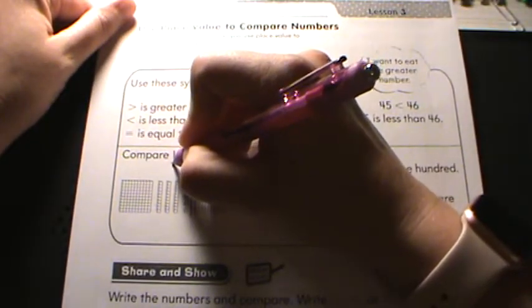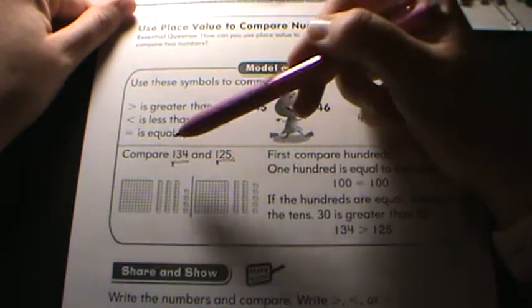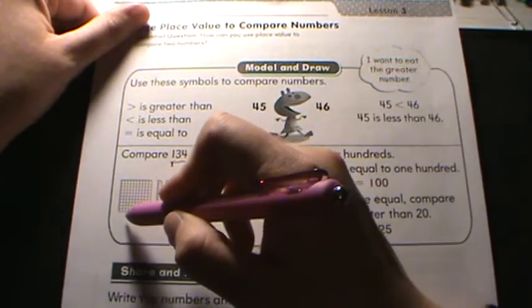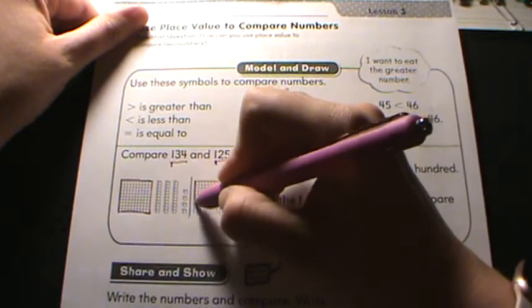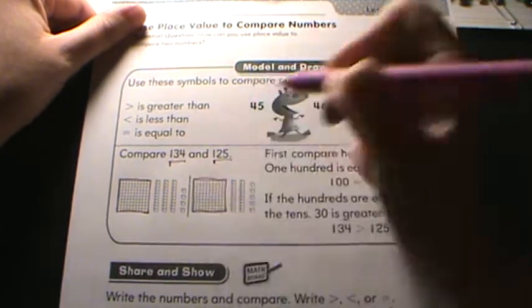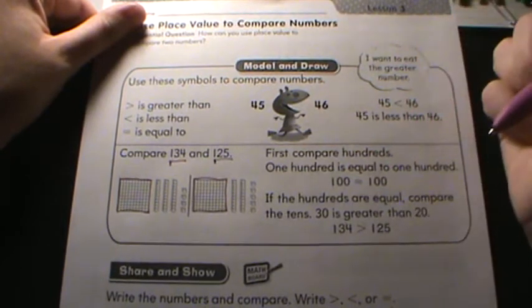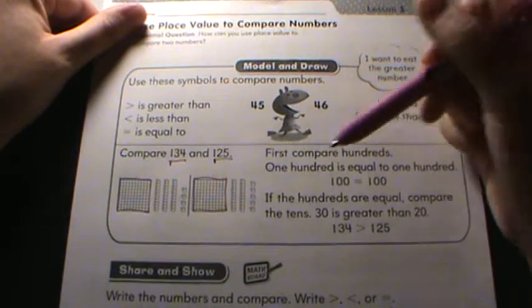But since this number and this number both have a 1 in the hundreds place, then those hundreds are the same. 100 is equal to 100. So that does not tell me yet which number is bigger.